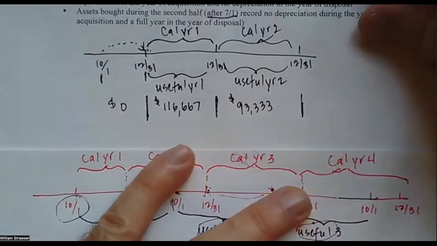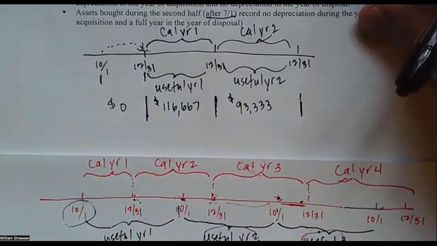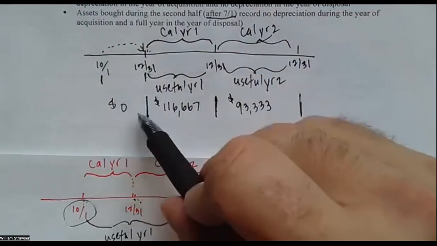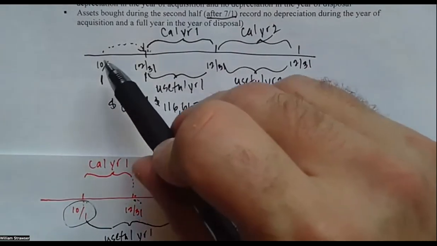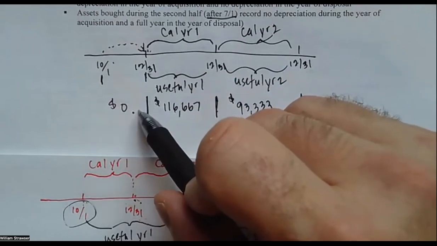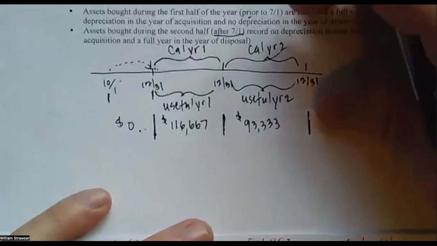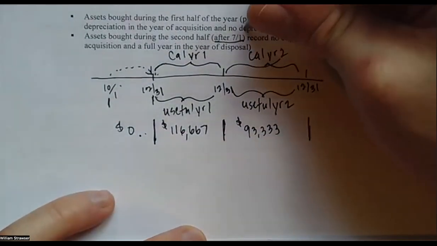So then there's absolutely no dividing things up. It's just whether I count $0 of depreciation in that year of acquisition, or I use a full year. And I would use the full year if I had bought it prior to 7/1.